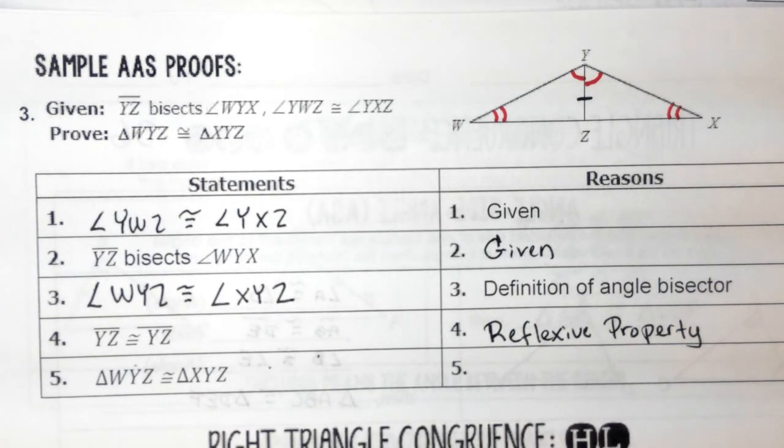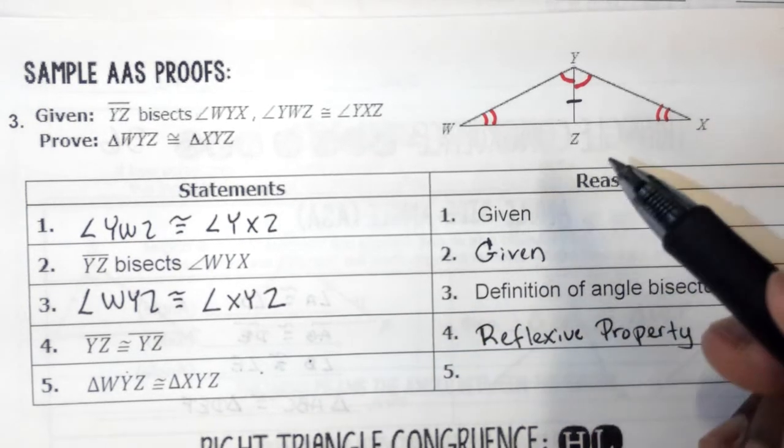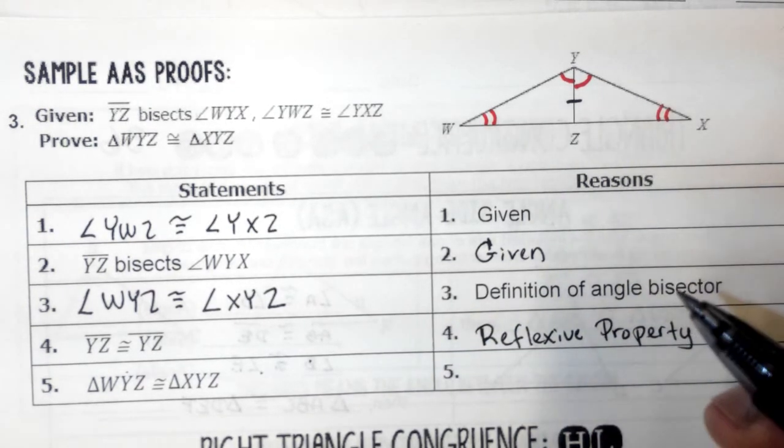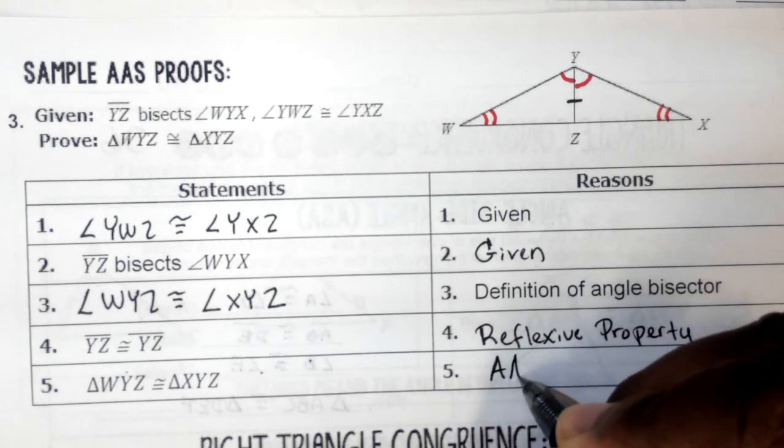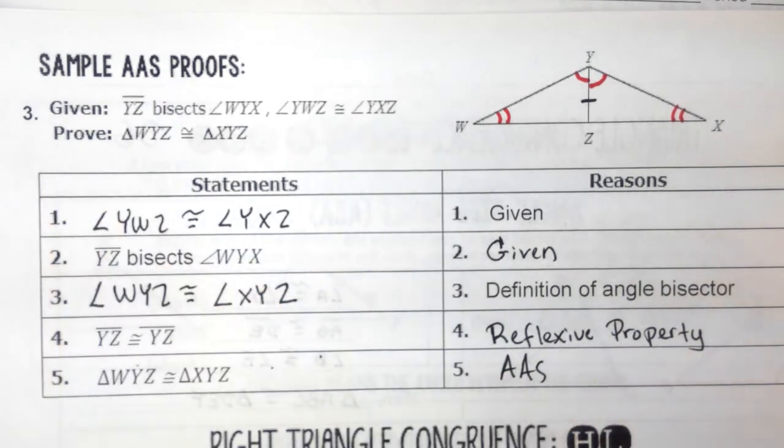Once you mark your figure up correctly, it should be obvious to you what they're trying to show you. Triangle WYZ is congruent to triangle XYZ by which congruency? AAS. Yeah, AAS. You better not get it wrong. It's saying sample AAS proof.